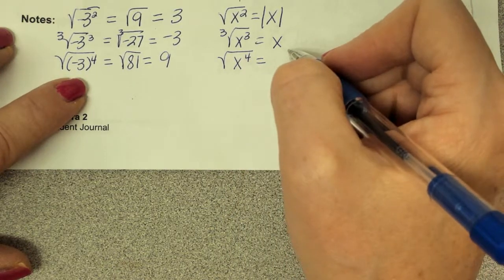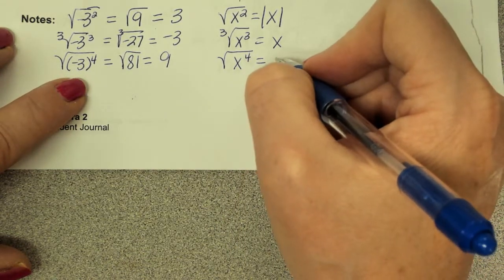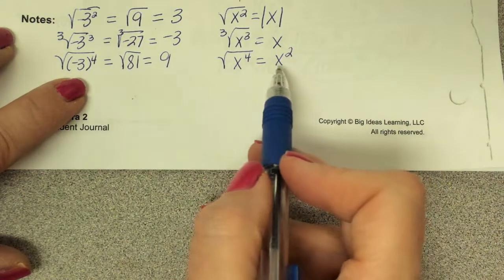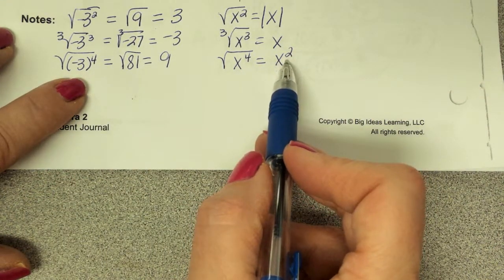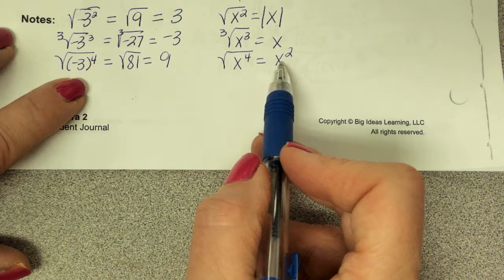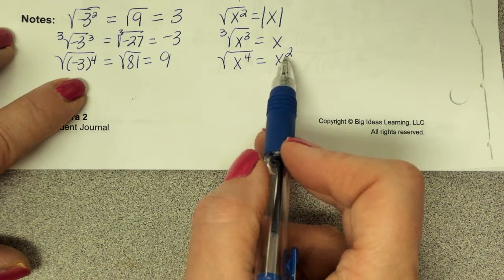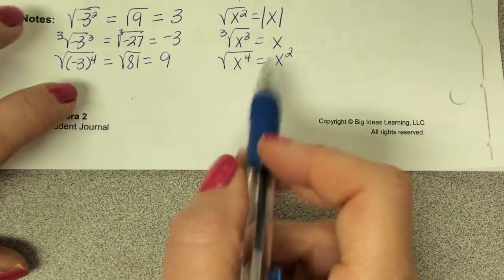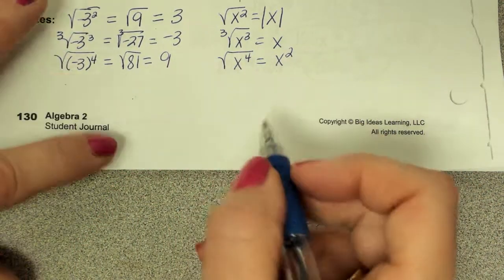What's that answer going to be? X squared. But guys, what's always going to be true if I have x squared? It's positive. So do I have to say absolute value? It's going to be redundant to say that because I already know that this is going to be a positive answer.